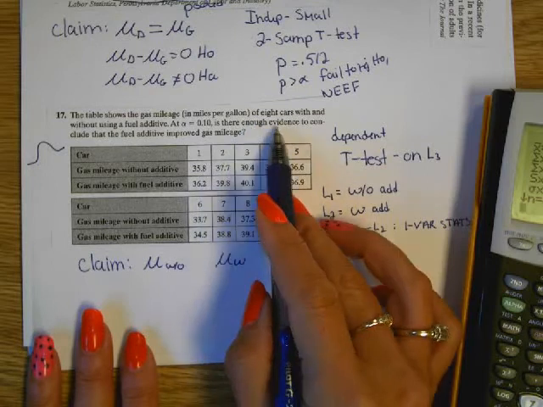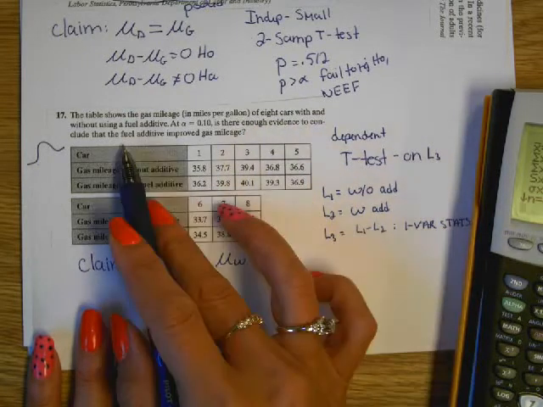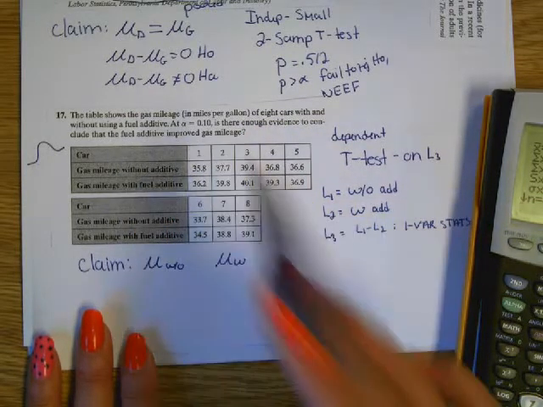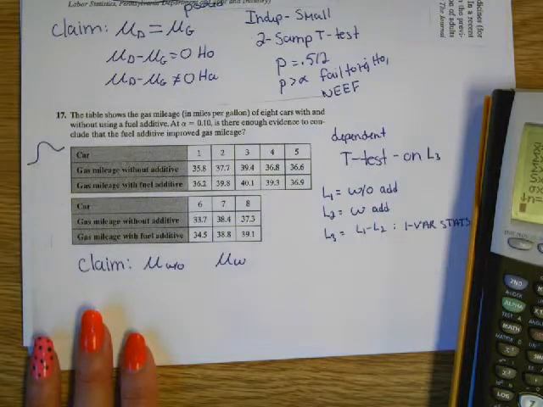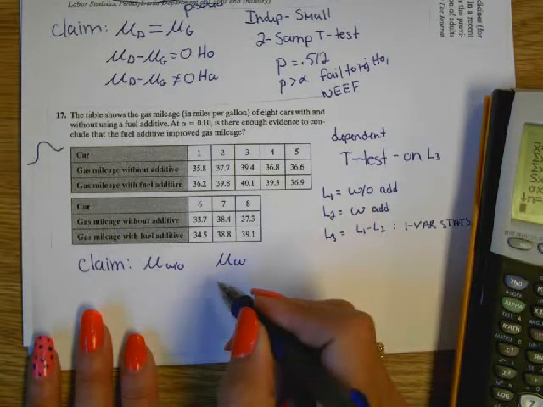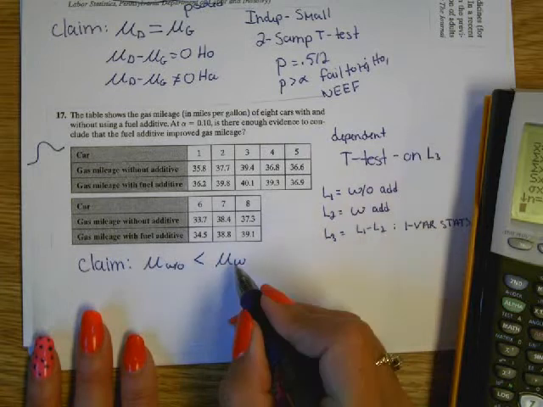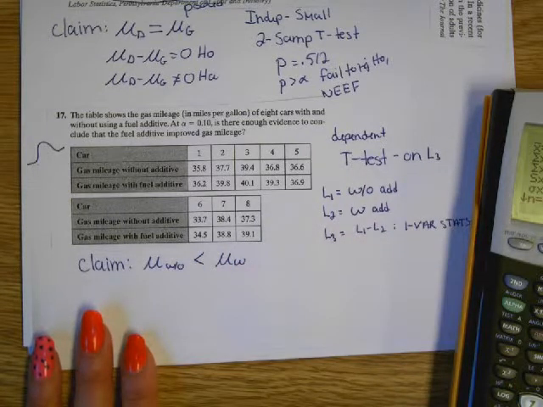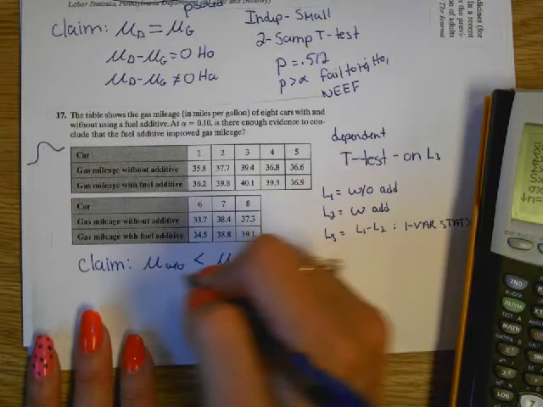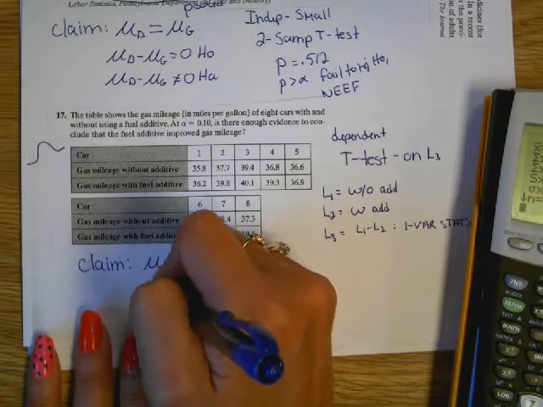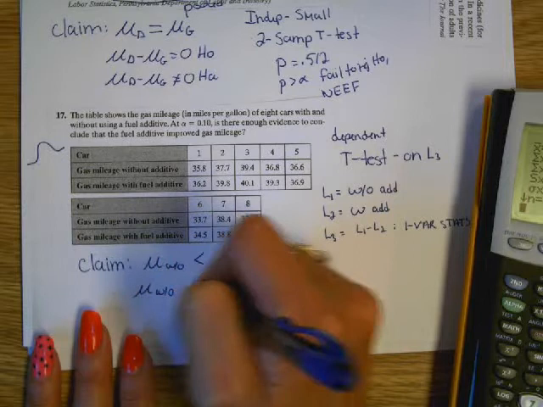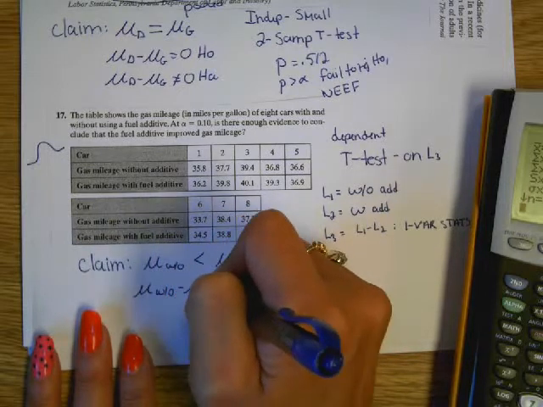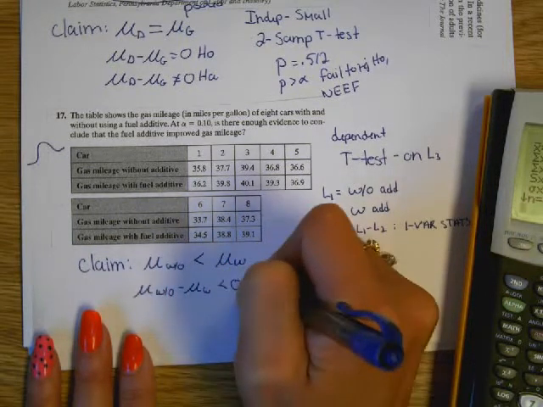If it says the fuel additive will improve gas mileage, so with is going to improve. So what do you want between here? Oh, less than. The with will have a higher gas mileage than the without. And then we really don't have to do the subtraction on this one. Without minus with, less than 0 for the ha.